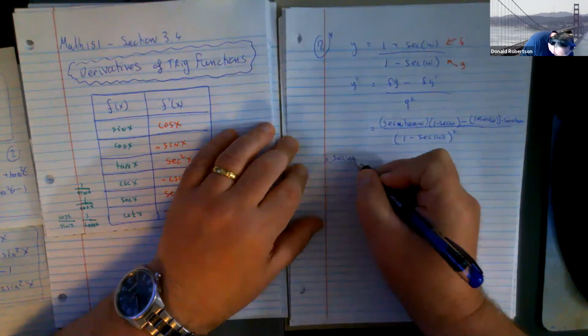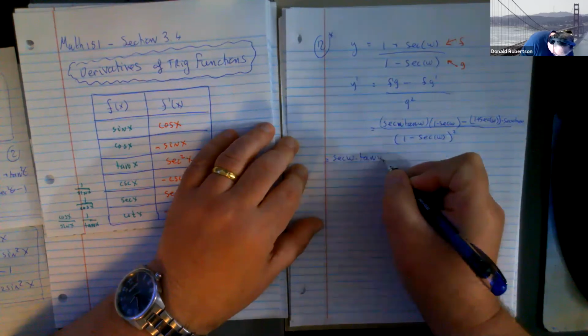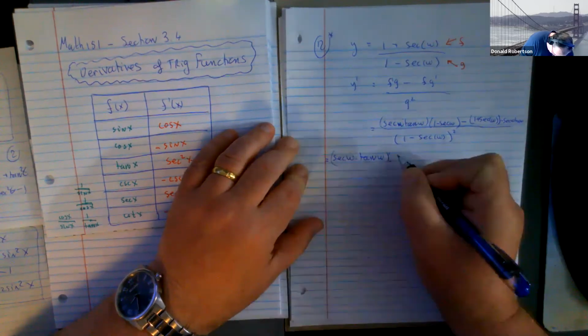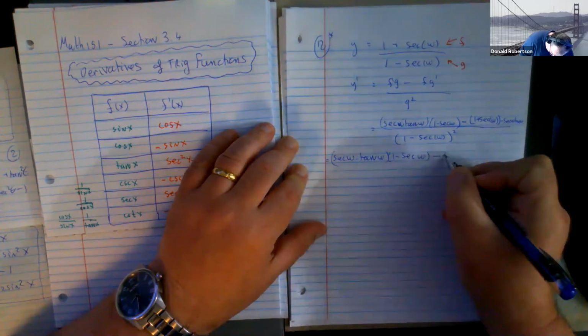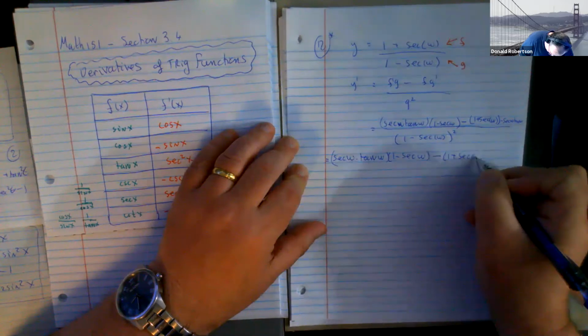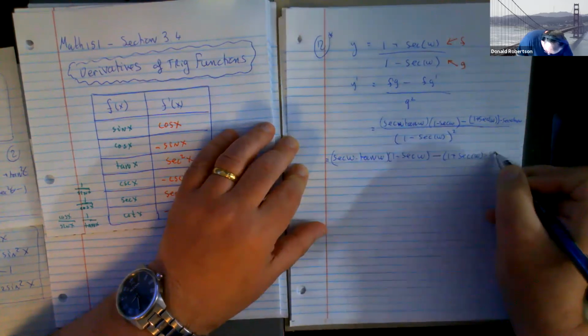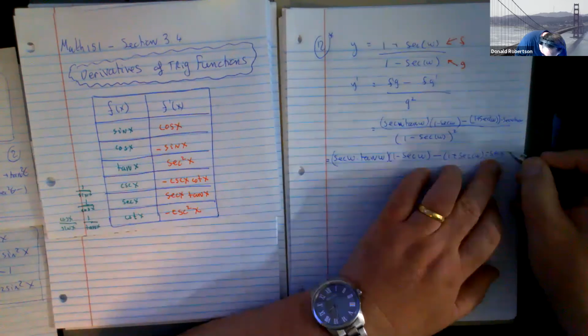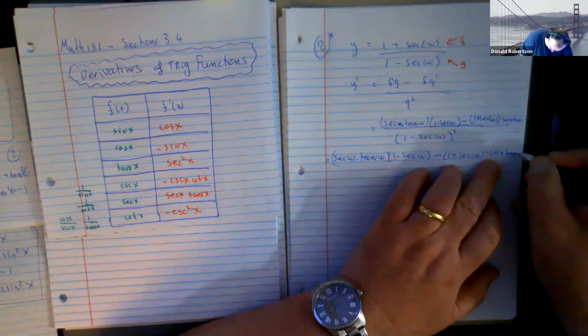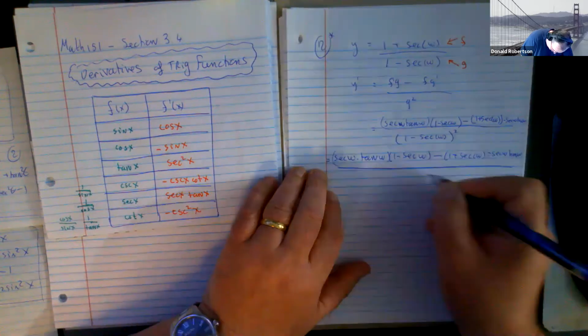It's a secant tan multiplied by a 1 minus secant, subtract a 1 plus secant followed by a negative secant tan. And the bottom is still there.